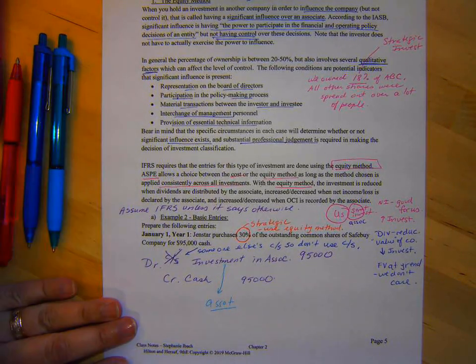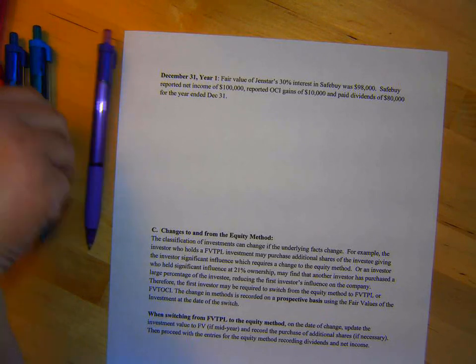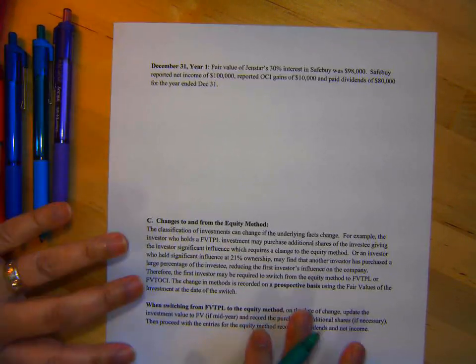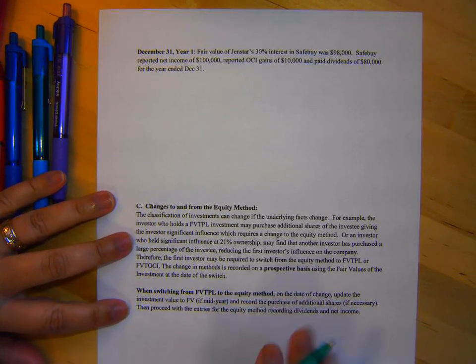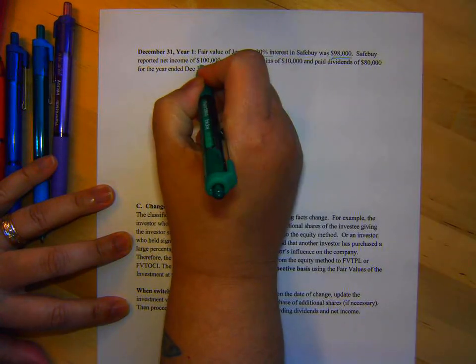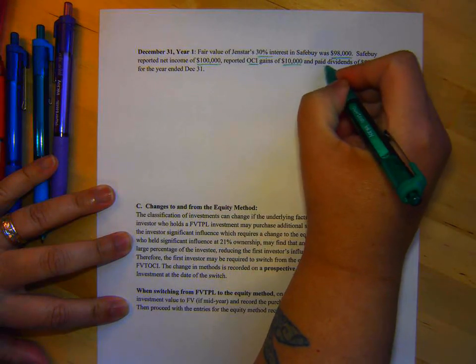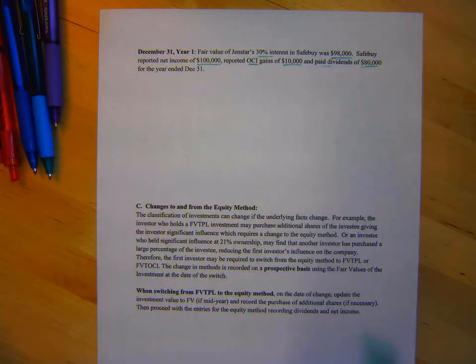Okay, let's go on to page 6 and continue this. So it's now December 31st, year end. And the fair value of the 30% interest was $98,000. SafeBuy reported net income of $100,000, reported OCI gains of $10,000, and paid dividends of $80,000 for the year. So let's start at the end. What did we get? And remember, this is the equity method.